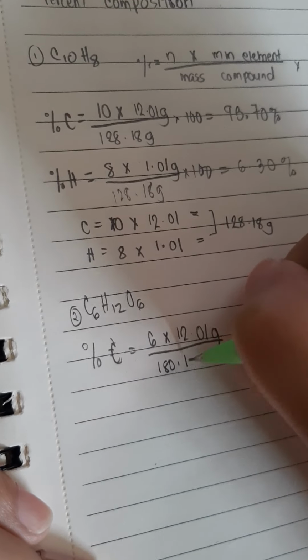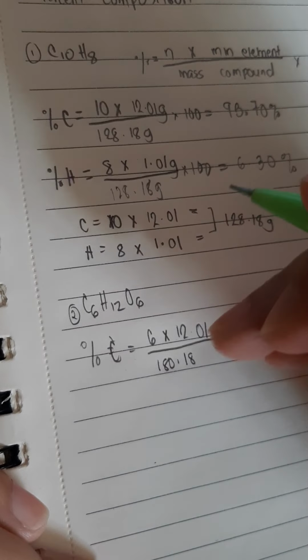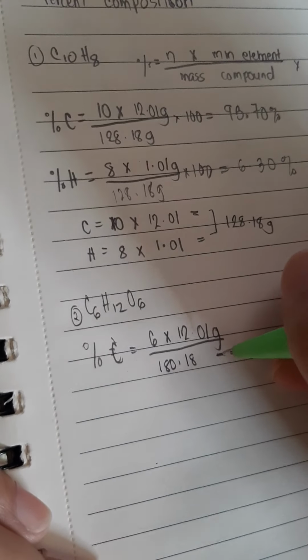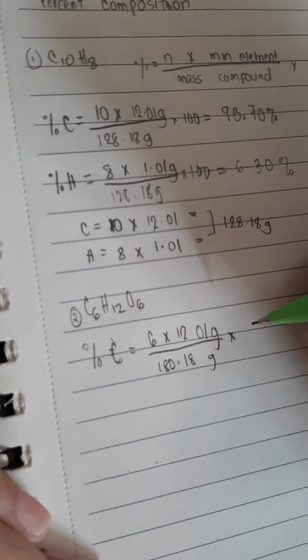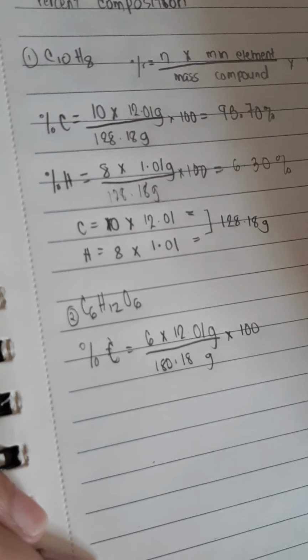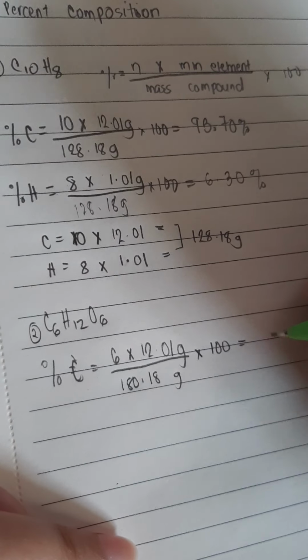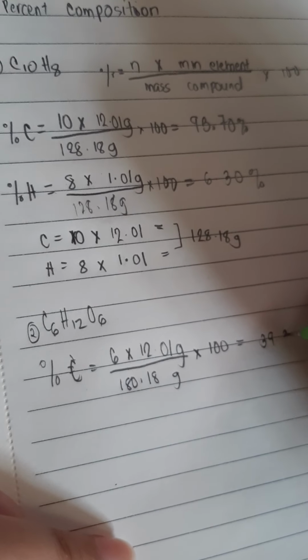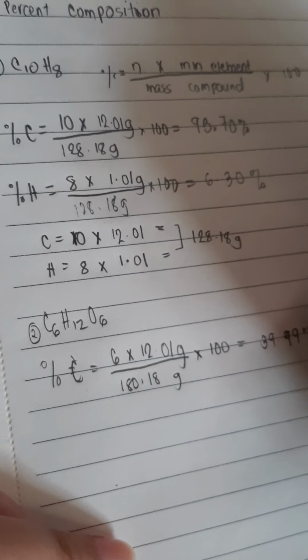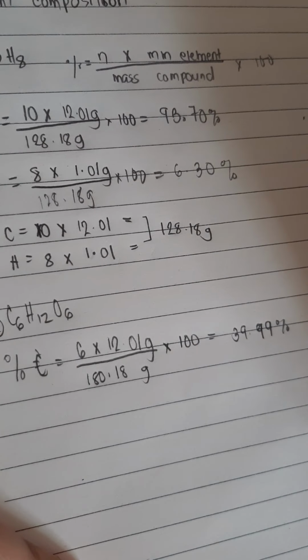I already computed this earlier, so you can try it on your own, and multiply it by 100. The answer should be 39.99%.